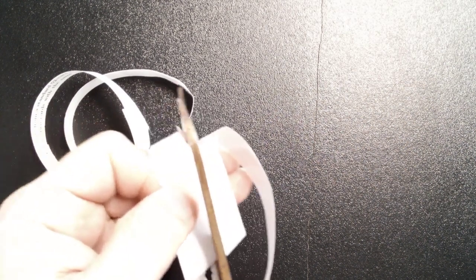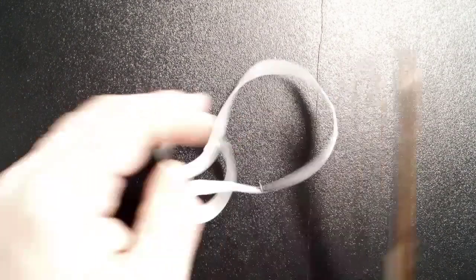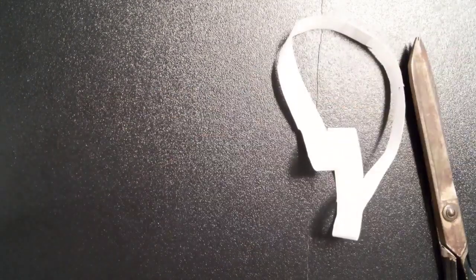Make a cut in the middle of the strip I gave you that's got a twist in it, and start cutting. Just keep cutting right down the middle. Oh, there we go. Now I'm back to where I can finish the cut, right? Right there. Cut all the way through. I didn't make two.